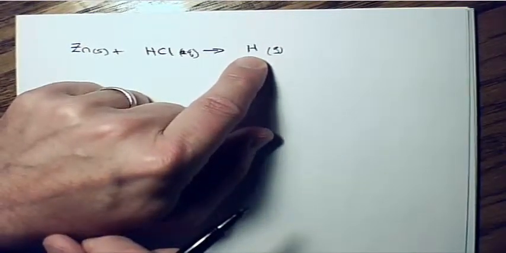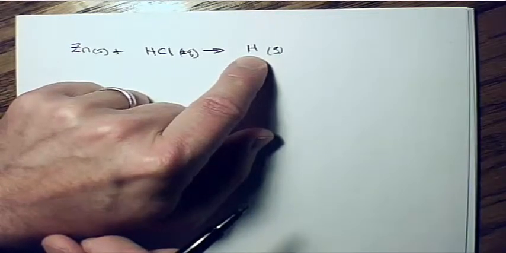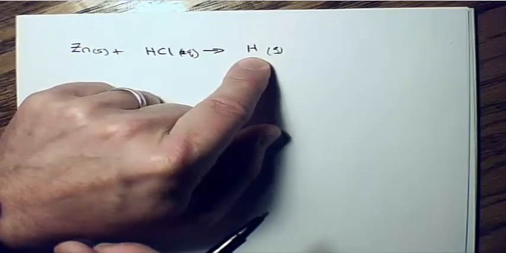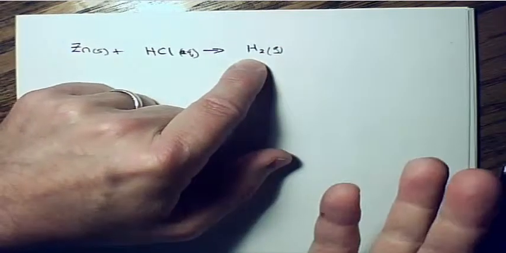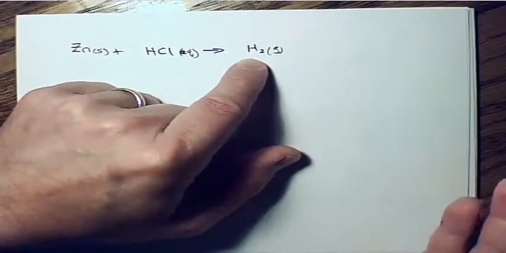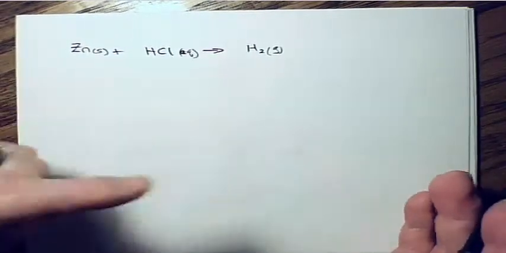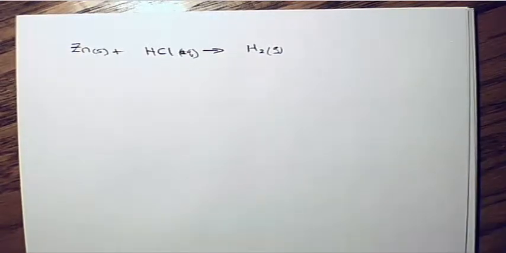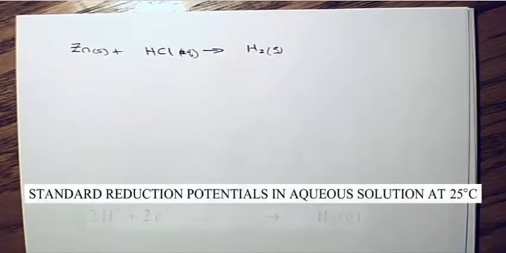Mr. Tedder sets up. Dalton, what form do I write? What else do I need to write for the form of this hydrogen? H2, I hear somebody said. Well, the only evidence and reasoning you have for that is because I told you it had to be that way. But you could also look at your standard reduction potentials, and you'll see that hydrogen ions become H2.